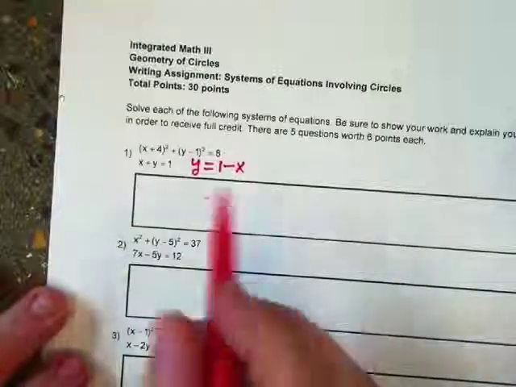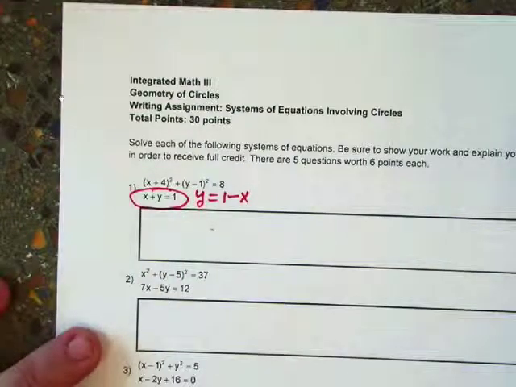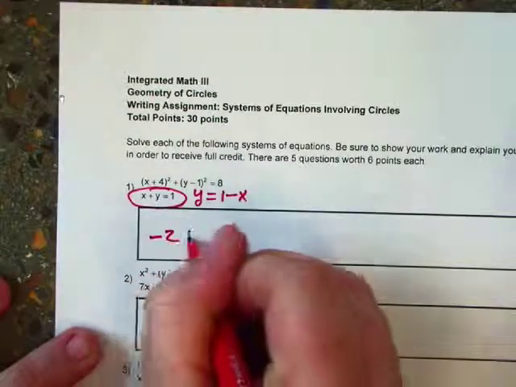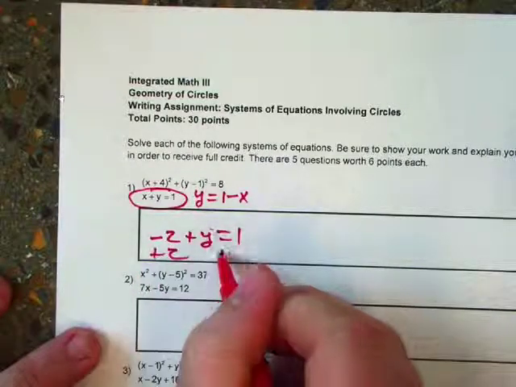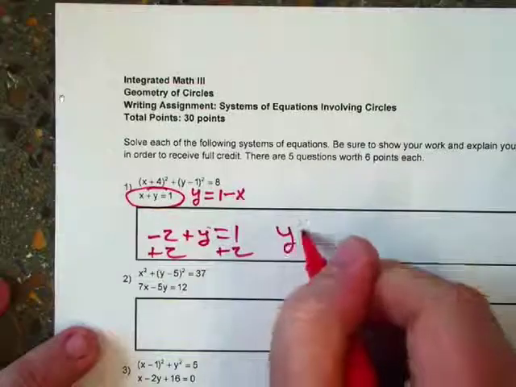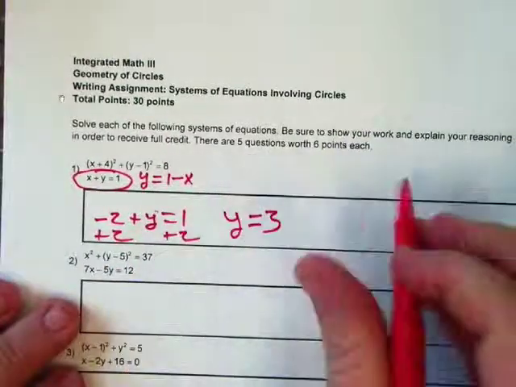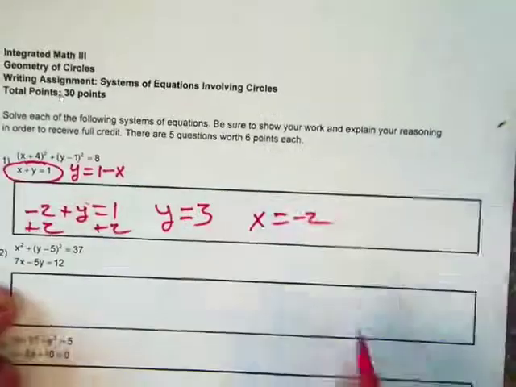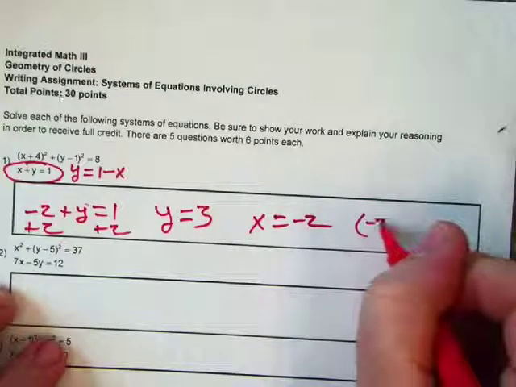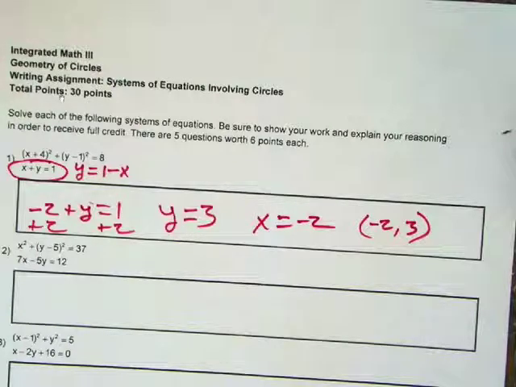If we go back up here, we can plug in negative 2 right here into our equation. So we've got negative 2 plus y equals 1. Just add 2, and we see that y equals 3. So the solution to this is x equals negative 2, y equals 3, or it would just be negative 2 comma 3, however you want to write it. And that gives you an idea of where we're starting.